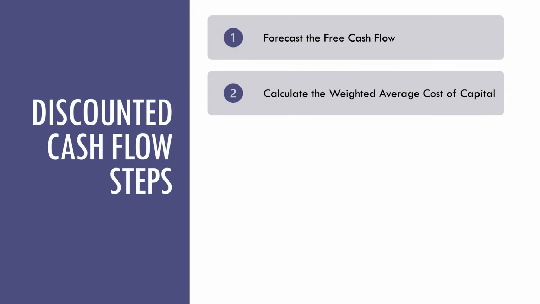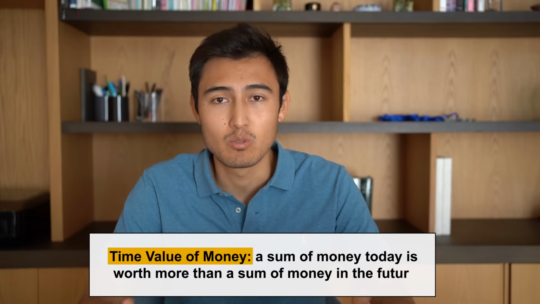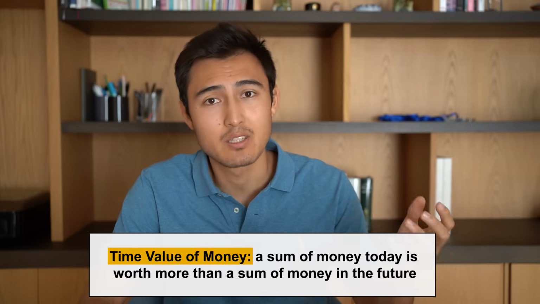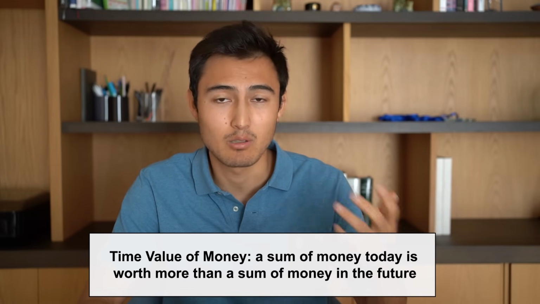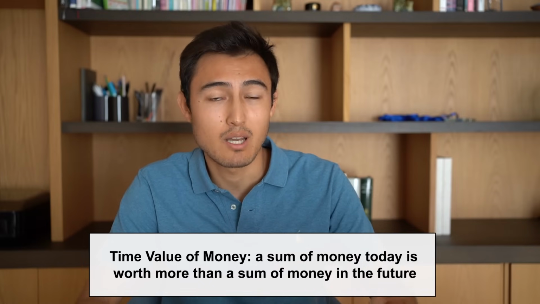The second step is to calculate the weighted average cost of capital, which is also known as the WACC. And this is the discount rate that you're going to be using to bring back all the future cash flows back to the present, so to year zero. And the reason you need to do this discounting has to do with the time value of money, which is a concept that says that a sum of money today is worth more than a sum of money in the future. That's because of things like being able to invest it and grow it over time. So to have an accurate representation, you actually need to bring everything back to the present value.